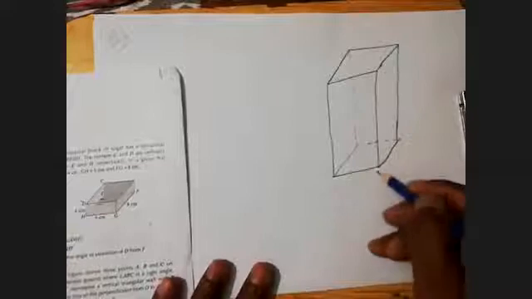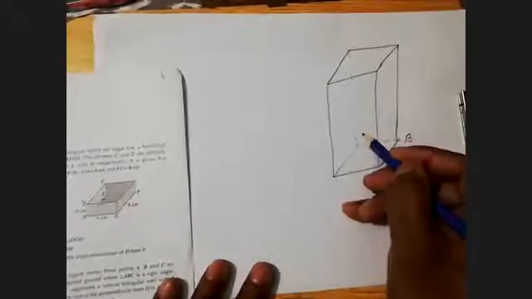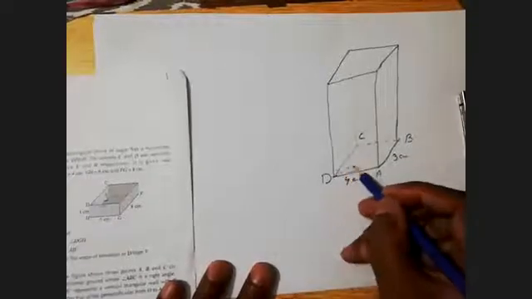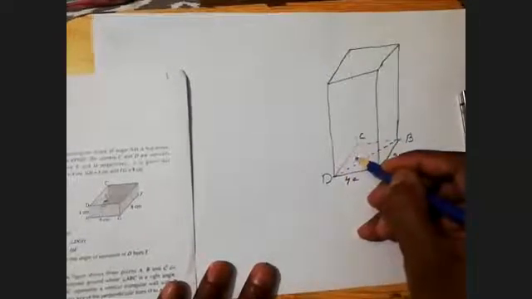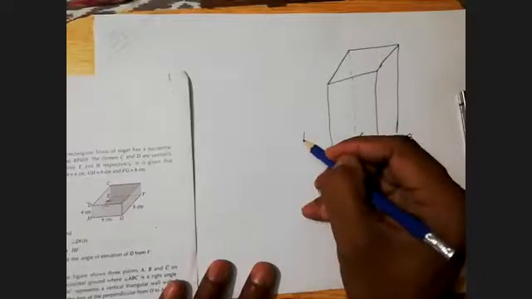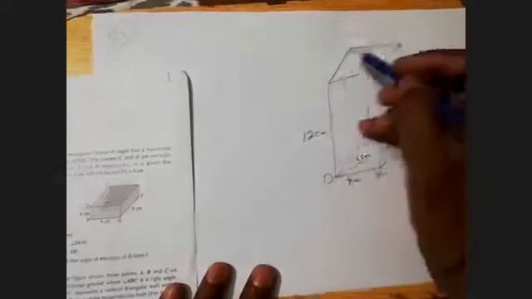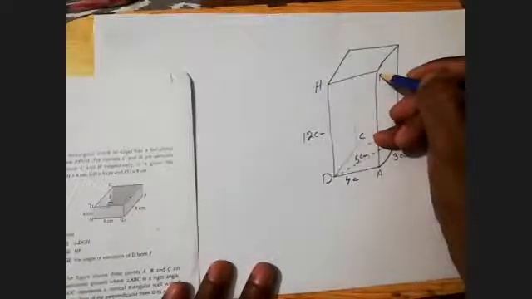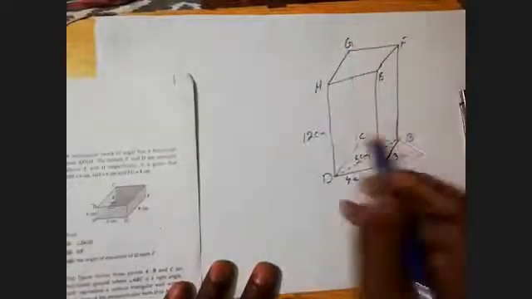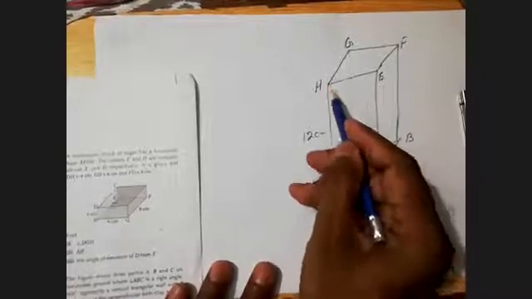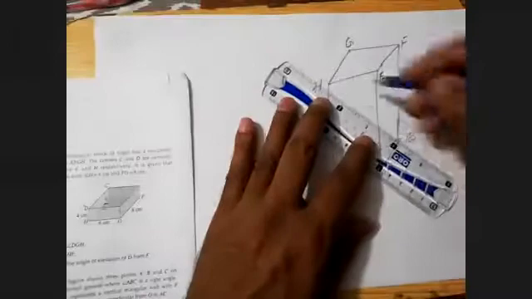Well, the base is ABCD. This is 3 centimeter and this is 4 centimeter. The diagonal is also given. This diagonal length is given, which is 5 centimeter. This height is 12 centimeter, which is now the top side H, E, F, and G. This corner H is joined with the corner B with a straight line.